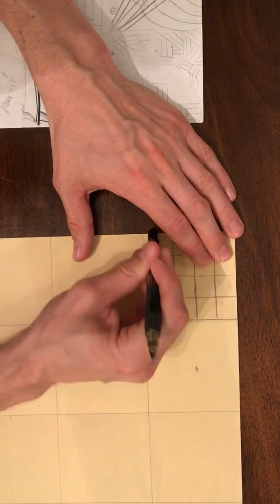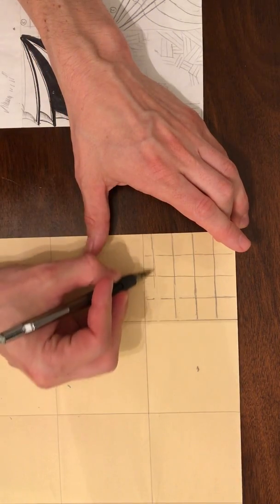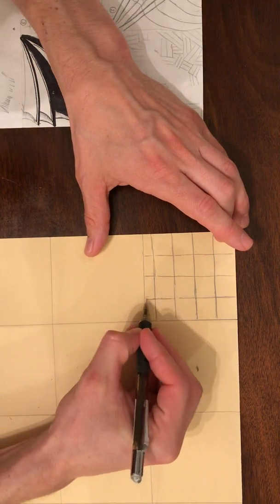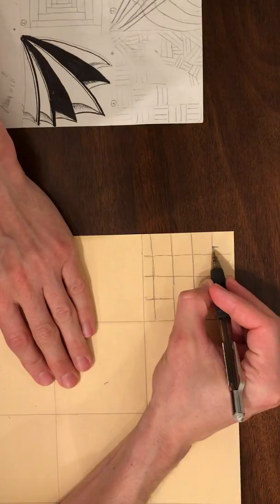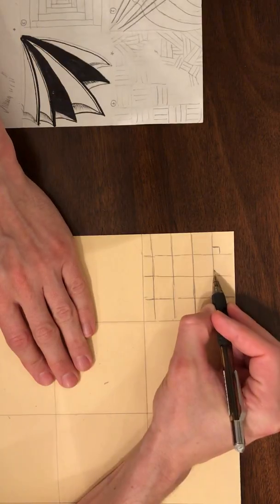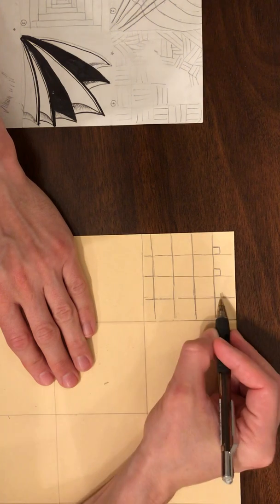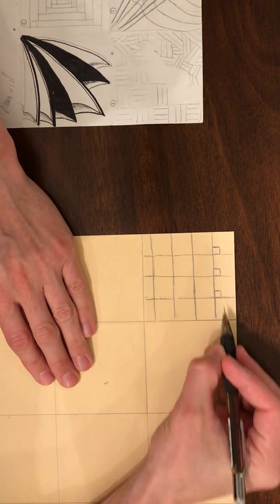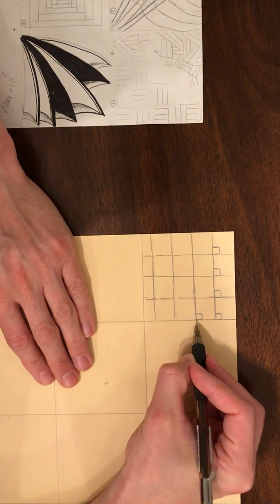Okay, and then your next step, after you have this checkerboard in place, is going to be in each one of these boxes, I want you to draw a smaller box in the bottom right-hand corner of each one of these bigger boxes. Okay, so I'm drawing a smaller box in the corner of each one of these guys.